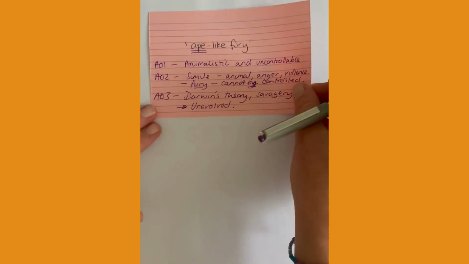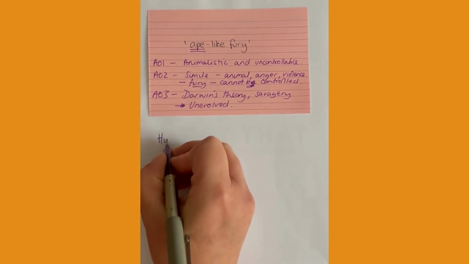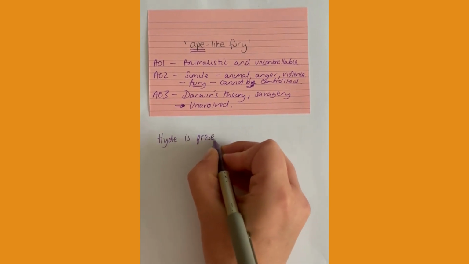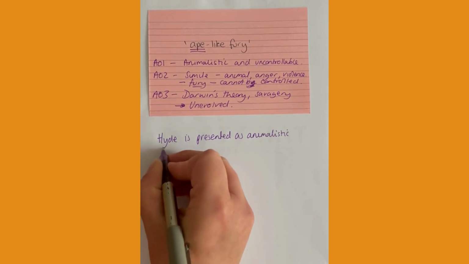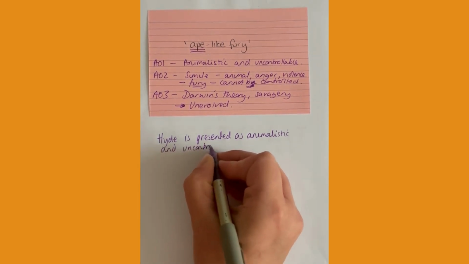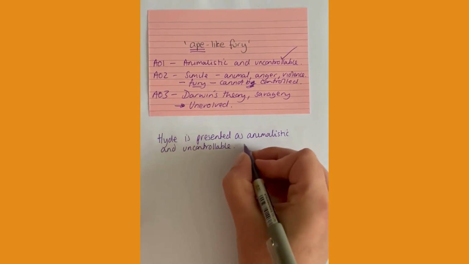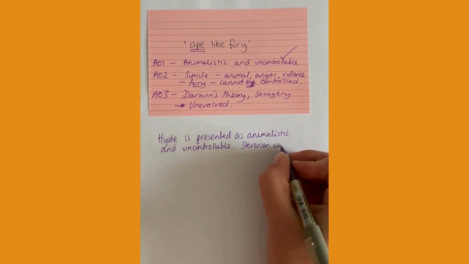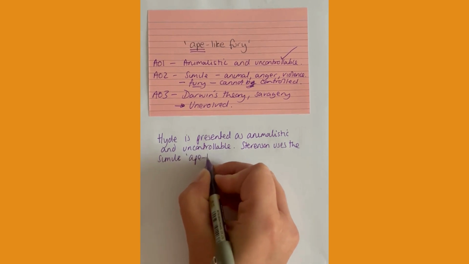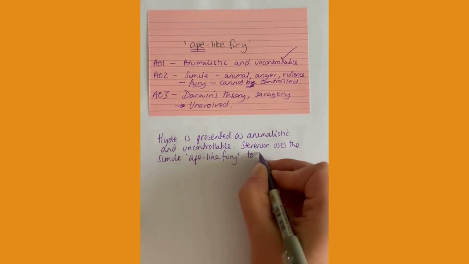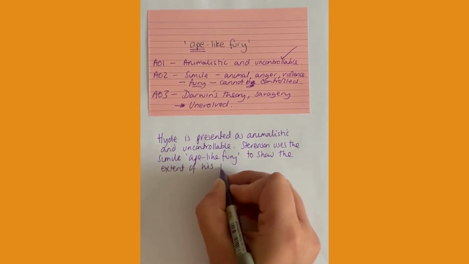And then if we have a look at how we would write our paragraph based on this quotation, we're going to start with the fact that Hyde is presented as animalistic and uncontrollable. That is AO1 done. That is our response to the text and our response to the question. Stevenson uses the simile "ape-like fury" to show the extent of his rage and violence.